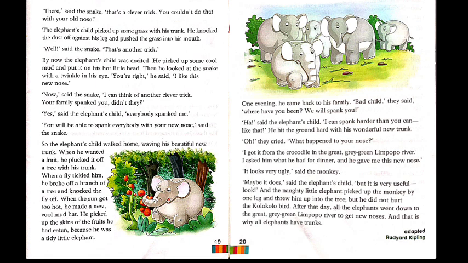You are right, he said. Who said? Our elephant child. I like this new nose, the elephant child is saying to the snake. Yeah, you are right actually, I can do something better than before. He said, I like this new nose.